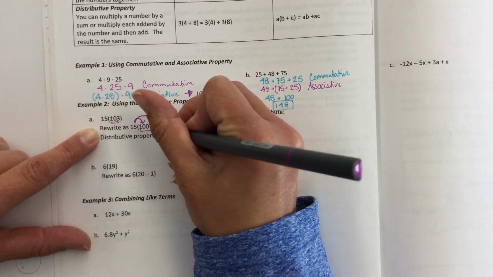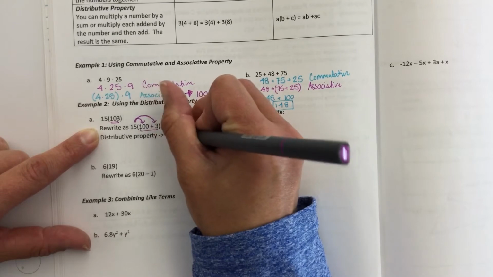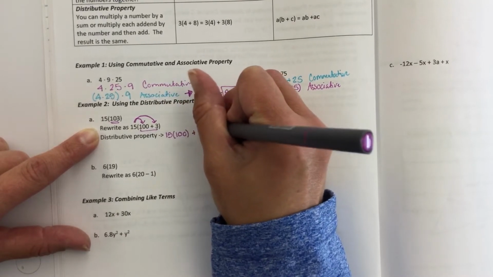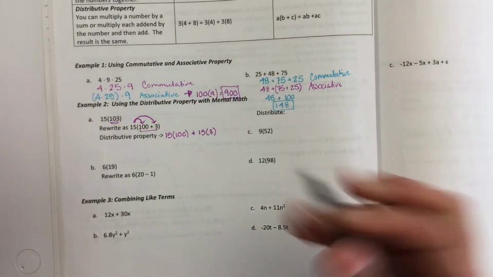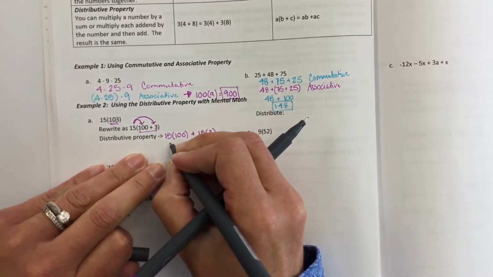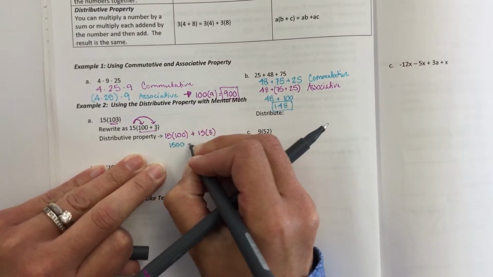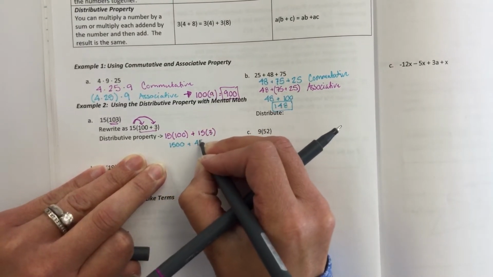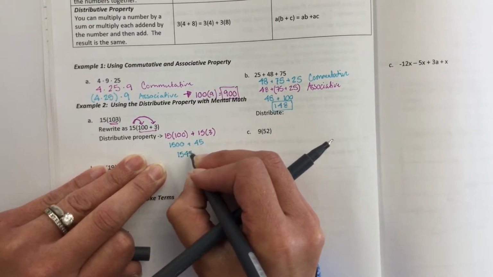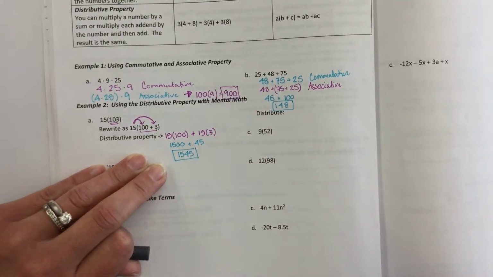you take 15 times 100, and then you add it to 15 times 3. Now the reason why we do this is because I could do both of these multiplication problems in my head. So 15 times 100 is 1500. 15 times 3 is 45. So my answer is 1545. And I didn't need a calculator.